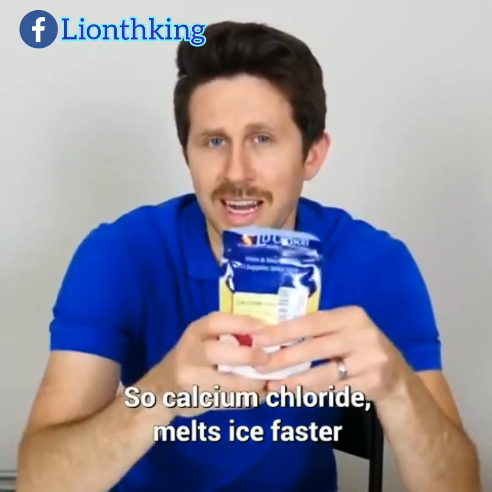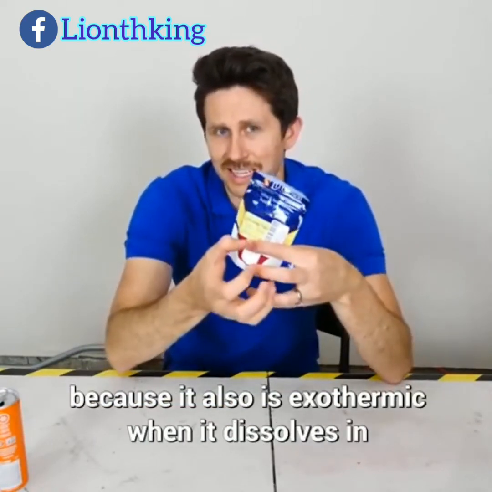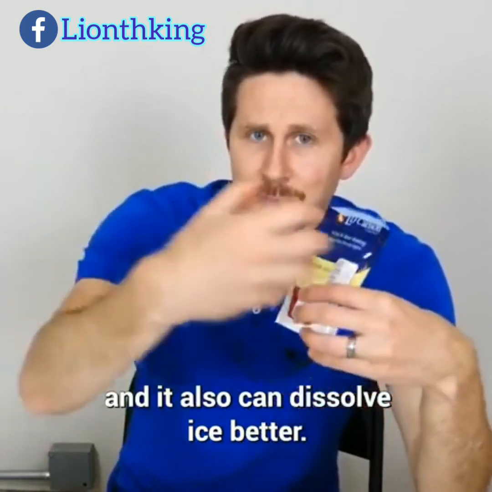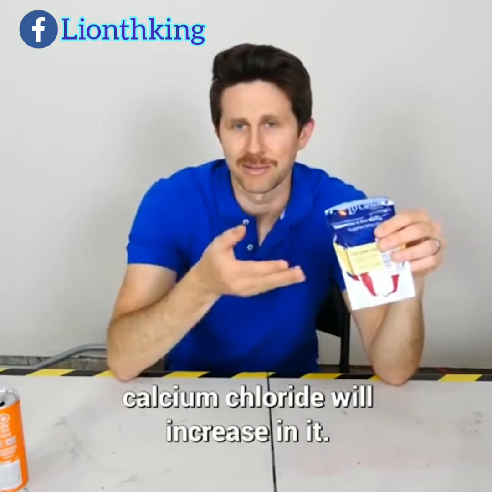So calcium chloride melts ice faster because it also is exothermic when it dissolves in, and it also can dissolve ice better. So when you put sodium chloride in water, it will decrease the temperature, while calcium chloride will increase it.